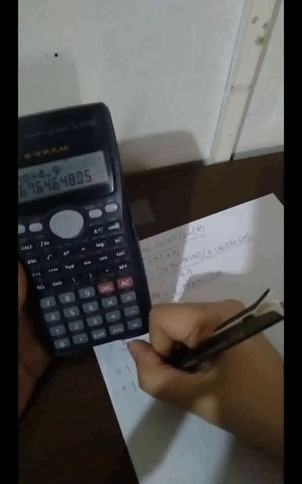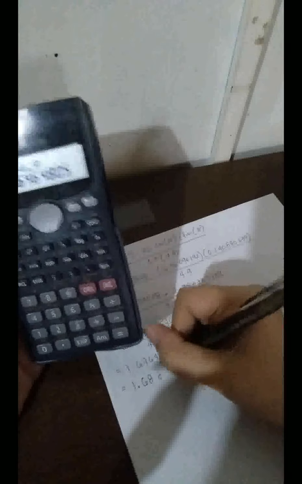Or simply, we can use fewer decimal places: 1.68 seconds. So t is equal to 1.68 seconds.